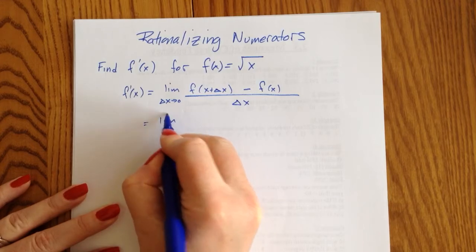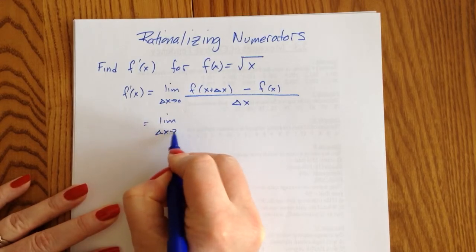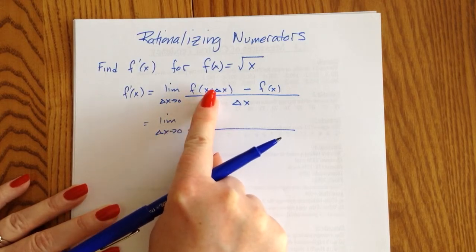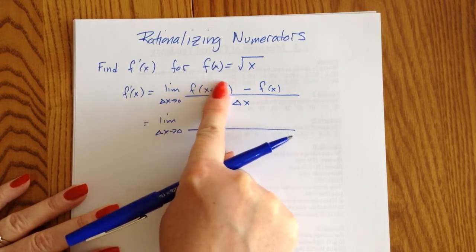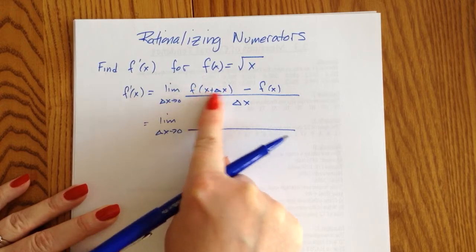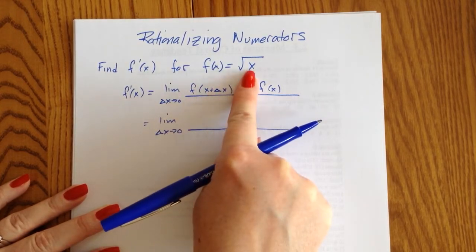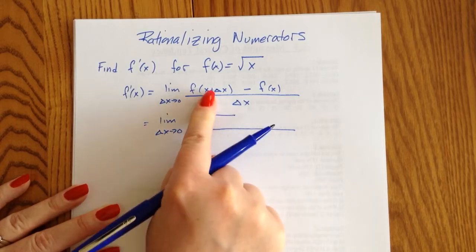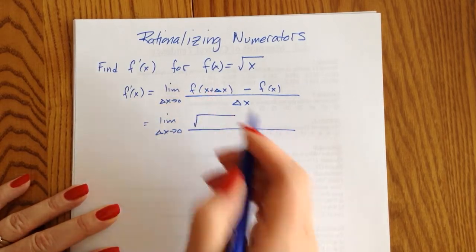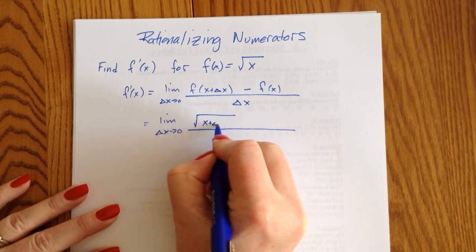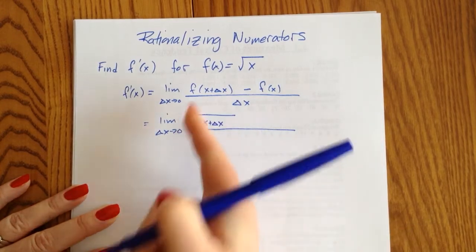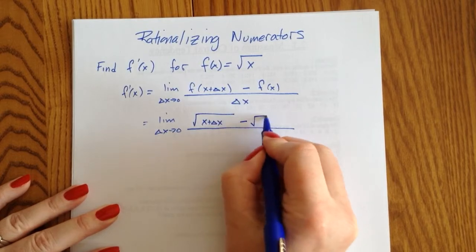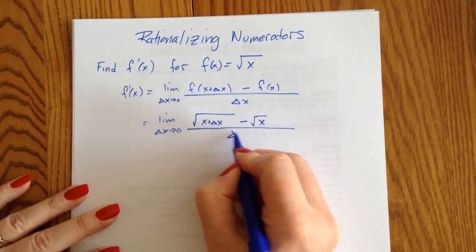This is the limit as delta x approaches 0, f of x plus delta x. We know that this means you take the f function, take the x out, and replace it with the x plus delta x. Here's the function, square root of x. I write square root of blank. In the blank, I put the x plus delta x. There it is. Minus the original function, minus square root of x, all over delta x.